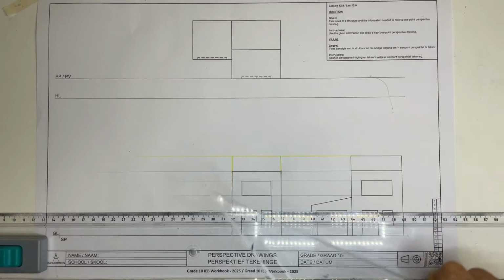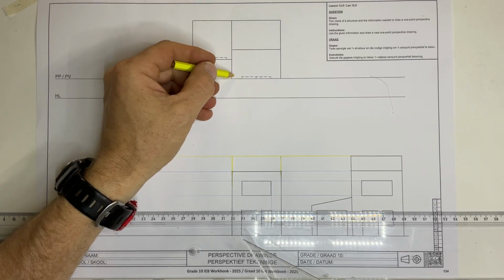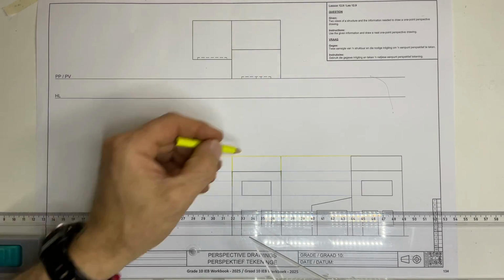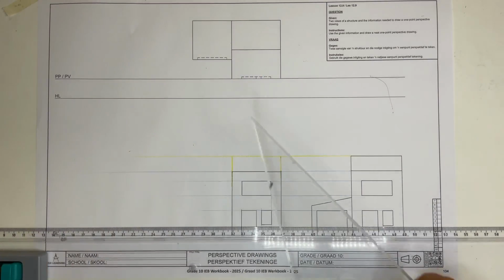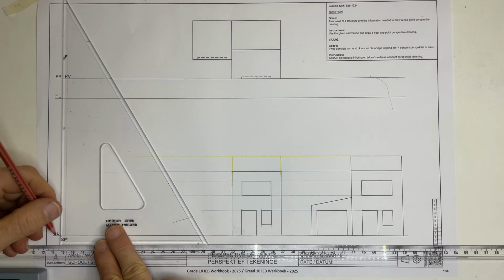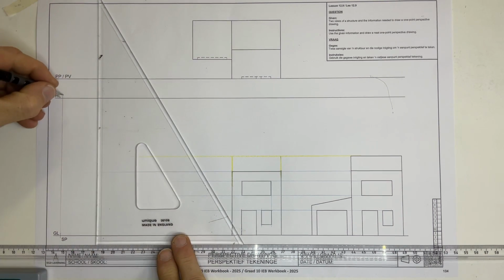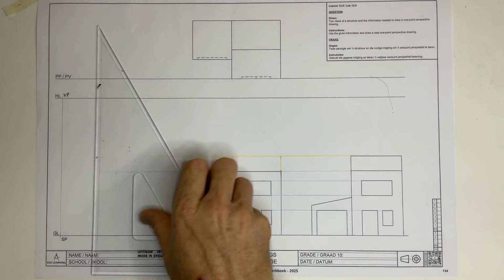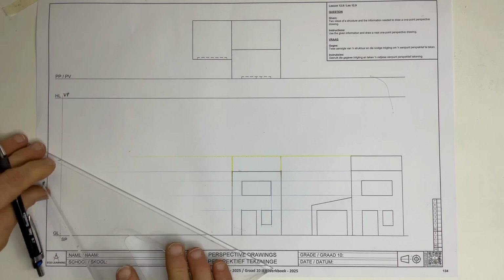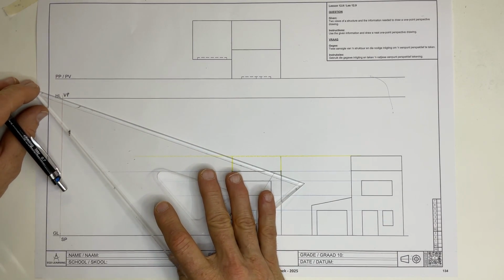I'm going to take this part back now. I'm going to say that this roof is going back at an angle. Okay, so we're going to try and figure out what that's going to look like. I'm going to take a line coming up from the stationary point over here up to the horizon line, and we label that as VP, which stands for vanishing point.